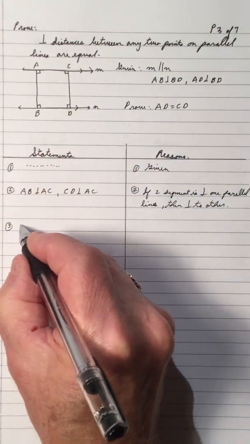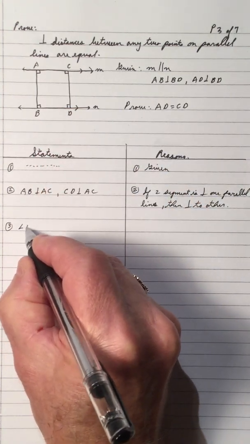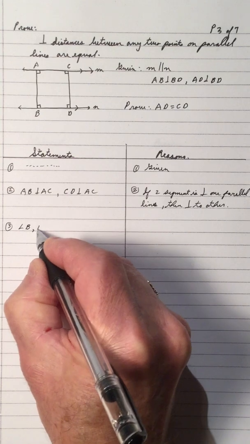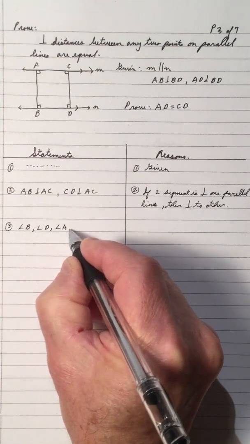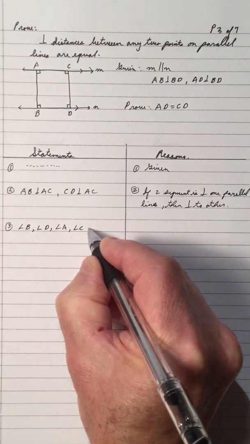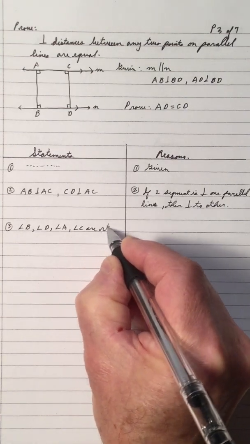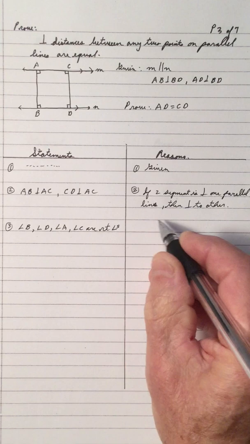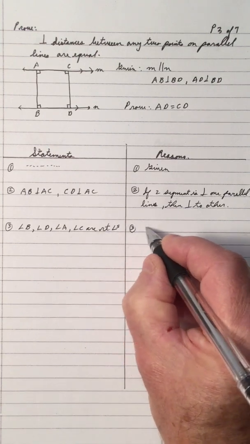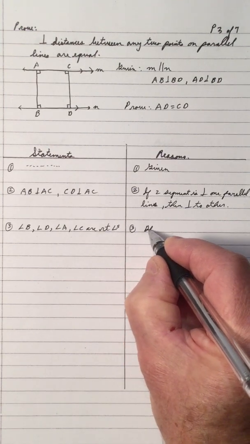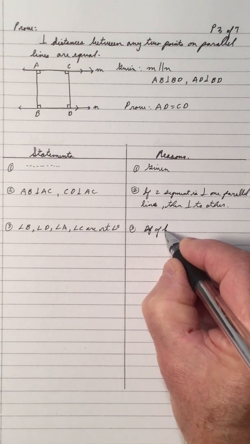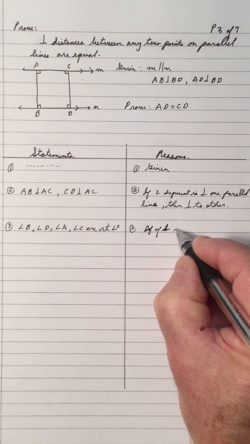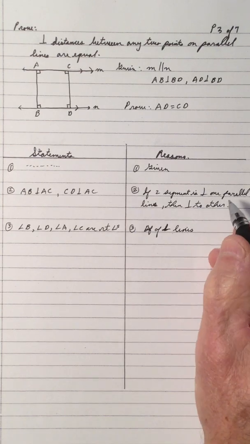Now we notice that because they're perpendicular, that means that angle B, angle D, angle A, and angle C are right angles. And that's because of the definition of perpendicular lines or segments.